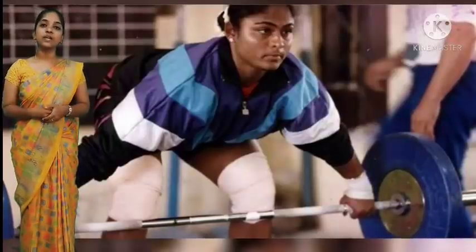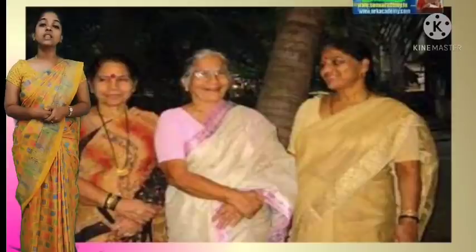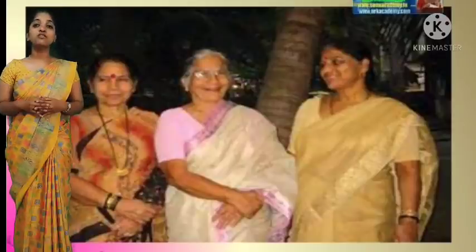Then the next story is about 3 sisters. Okay? The story of 3 sisters. The 3 sisters are Jwala, Leela and Hira. These 3 sisters, they are Kabaddi players. How did they become Kabaddi players? When they were small, their father passed away. Once their father passed away, they grew up with their mother and uncle. Their uncle is also a Kabaddi player.